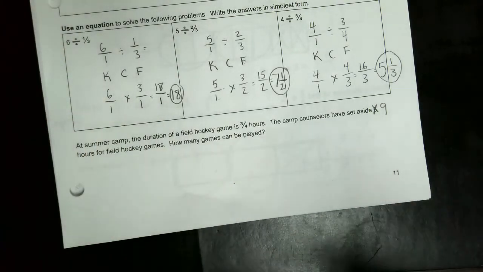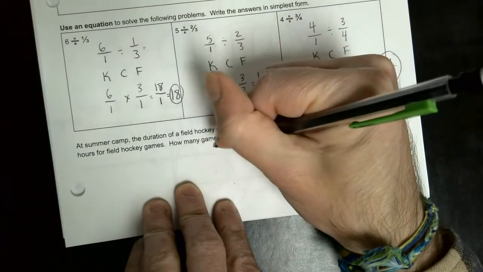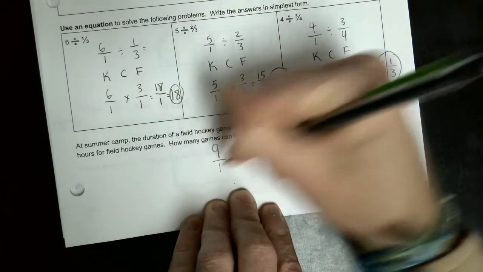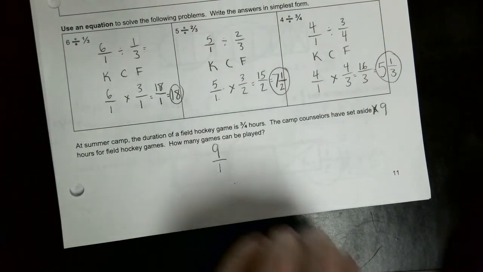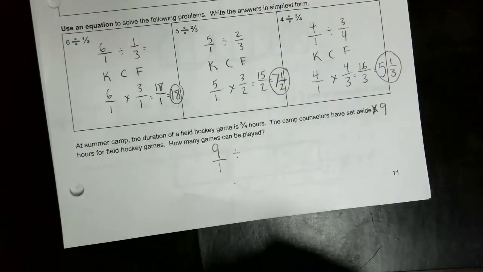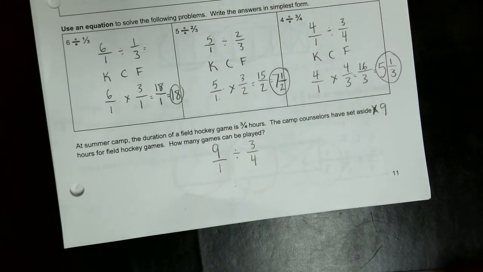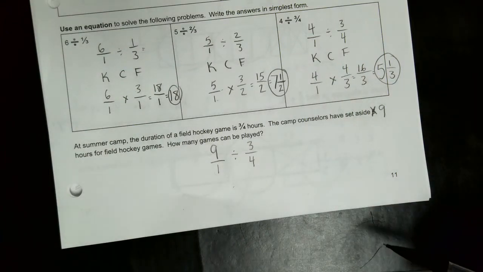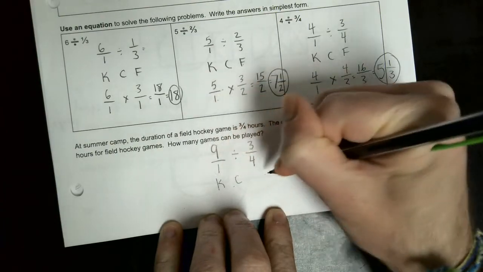So the dividend, or the number that comes first, is going to be the number that's being divided up. So the 9 is what's being divided up. Now I'm going to write that as 9 over 1, just because I want to deal with fractions here, not necessarily just whole numbers. And we're going to divide that 9 over 1, or 9 wholes, by 3/4. We're going to see how many times 3/4 will fit into 9. I'm thinking the answer is going to be greater than 9, because 3/4 is less than 1. Okay. So what we're going to do is we're going to keep, we're going to change, and we're going to flip.